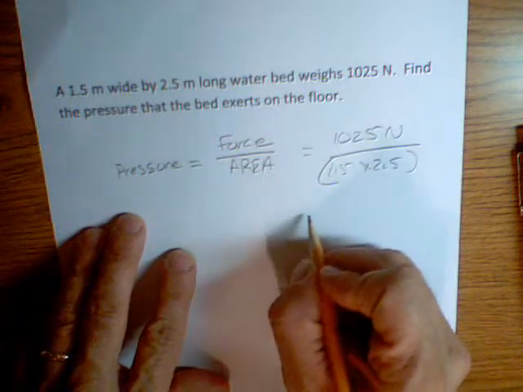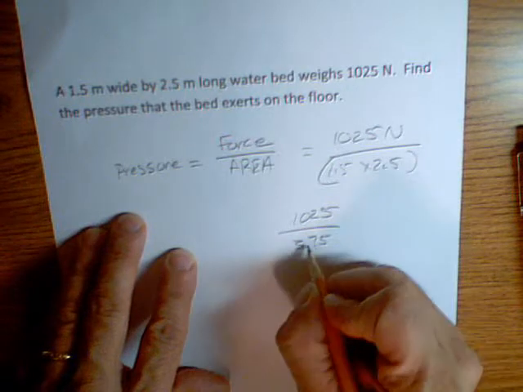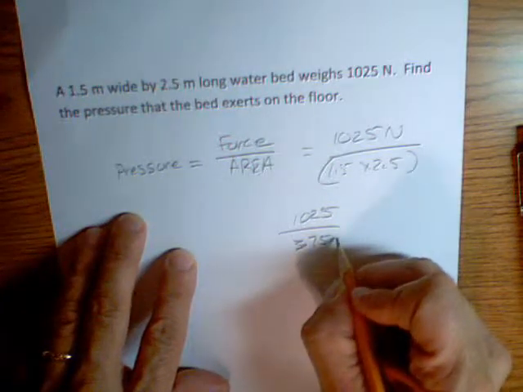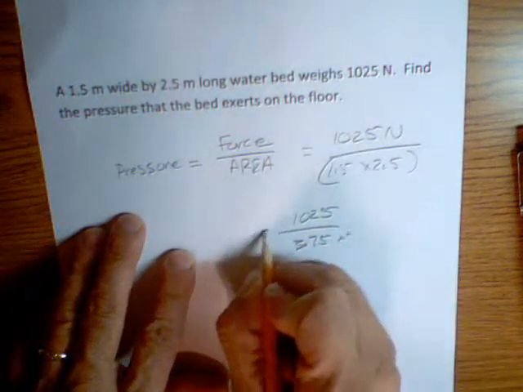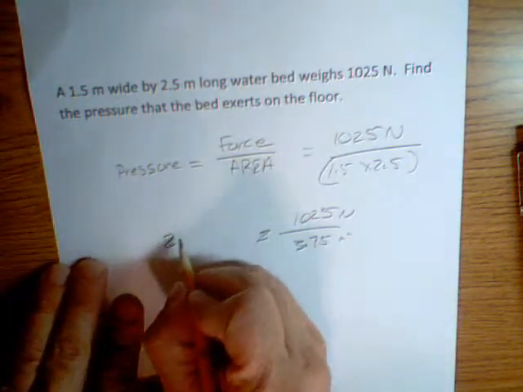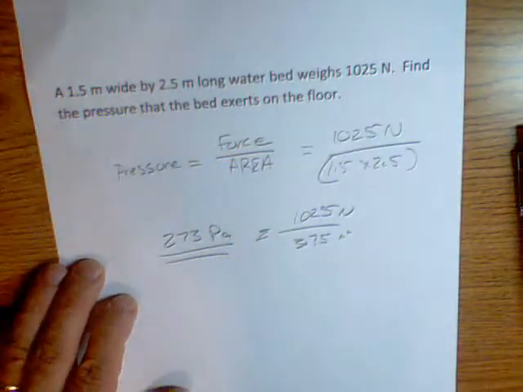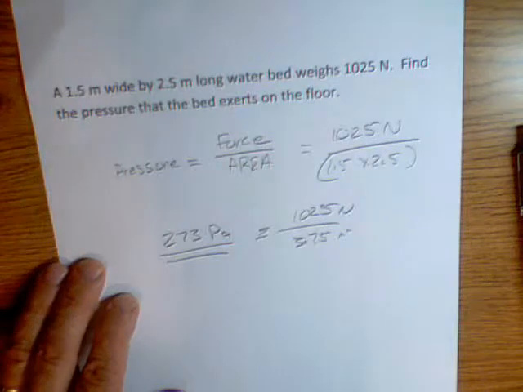So it's just 1025 over 3.75, and this is meters squared, and this is newtons. Then we have 273 pascals would be the pressure that's being applied to the floor. All right.